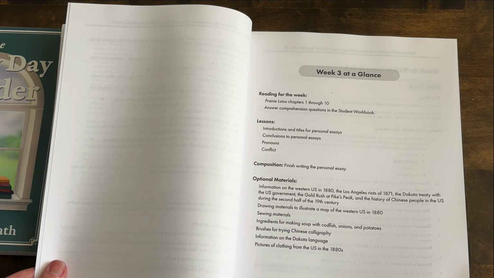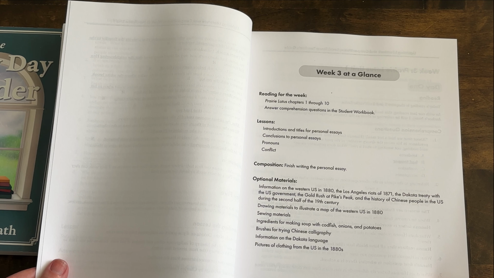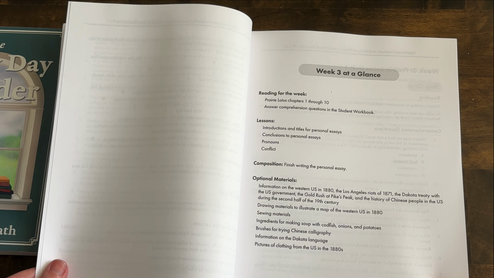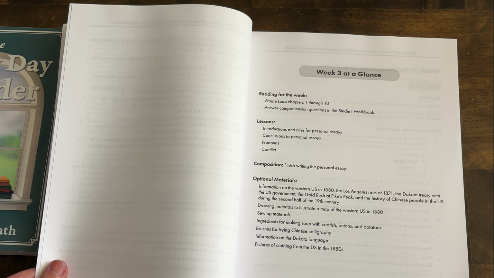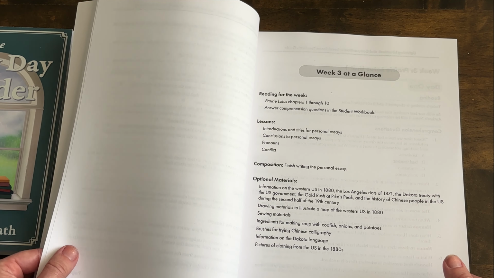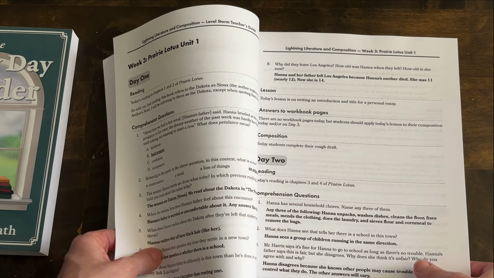1880, the Los Angeles riots of 1871, the Dakota Treaty with the U.S. government, the Gold Rush, Pikes Peak, history of Chinese people in the U.S. during the second half of the 19th century, drawing materials, sewing materials, ingredients for making soup with codfish, onions, and potatoes, brushes for trying Chinese calligraphy, information on Dakota language, pictures of clothing from the U.S. in the 1880s. So again, these are optional materials for extending the lessons if you feel you want to.